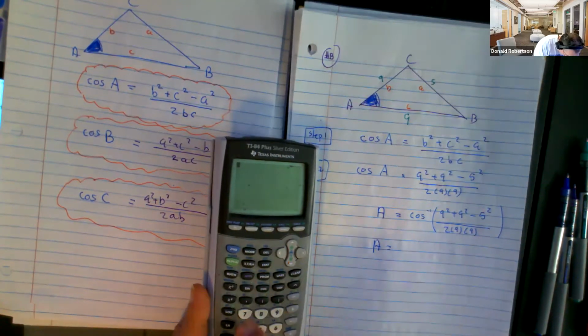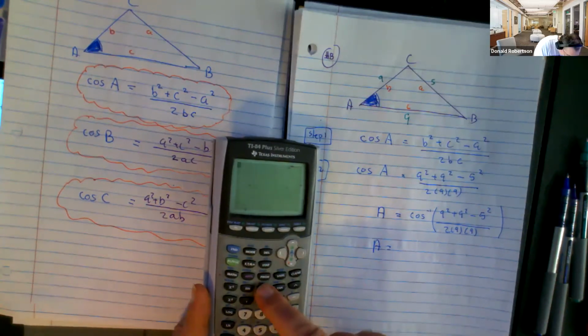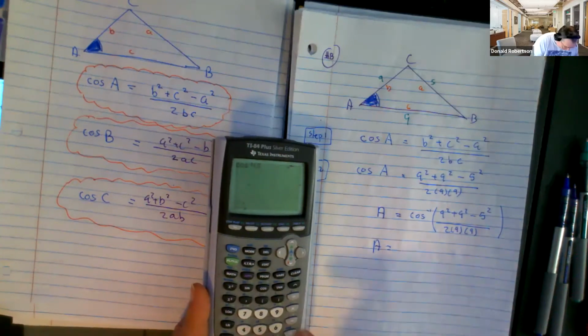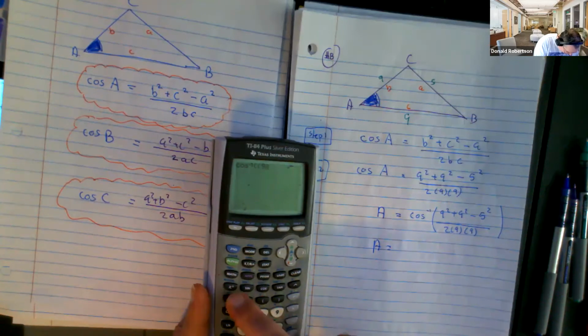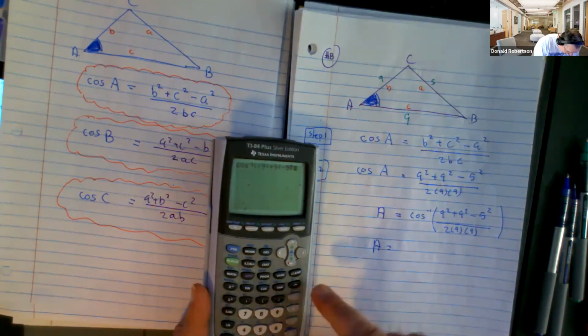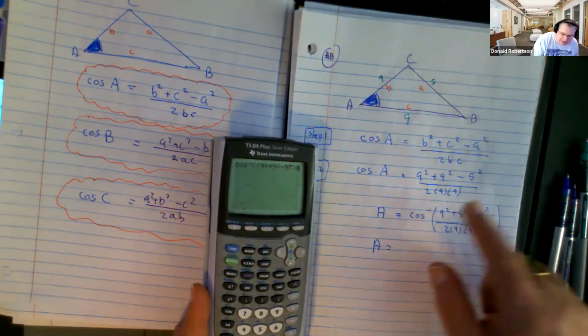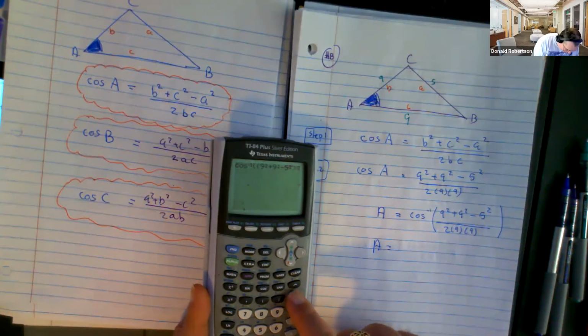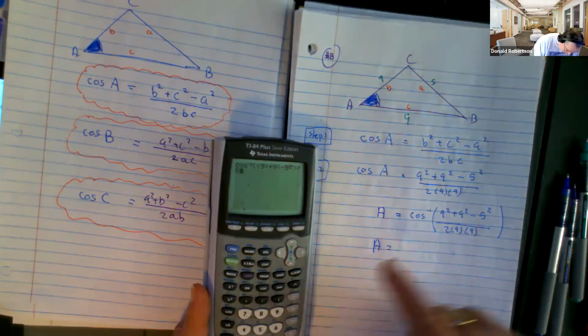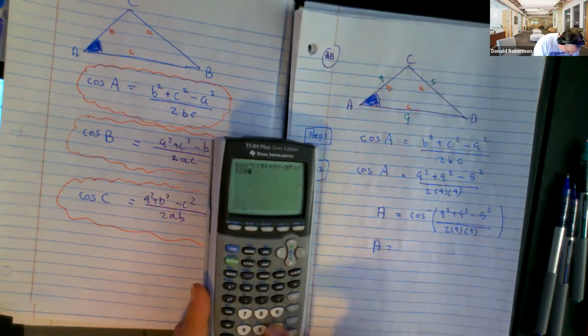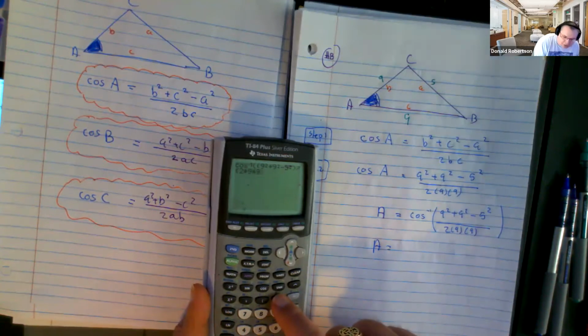So this is how you have to do it, and it's a bit messy. Inverse cosine, another bracket. Then type in 9 squared plus 9 squared, take away 5 squared, close that bracket. So basically, I've put the top line inside its own little bracket. Divide, start a new bracket and put in 2 times 9 times 9 and close its bracket.